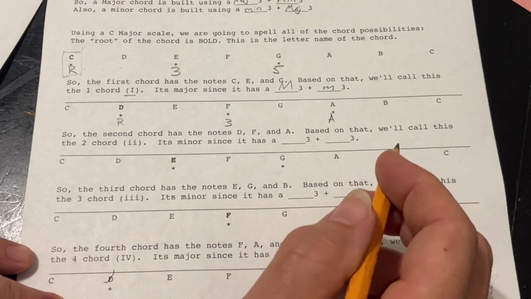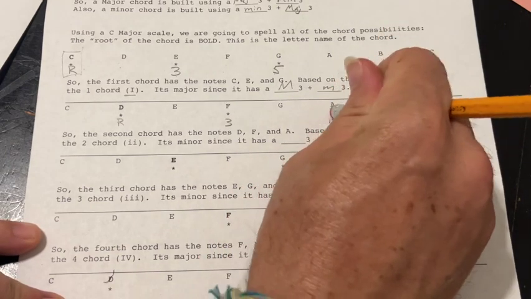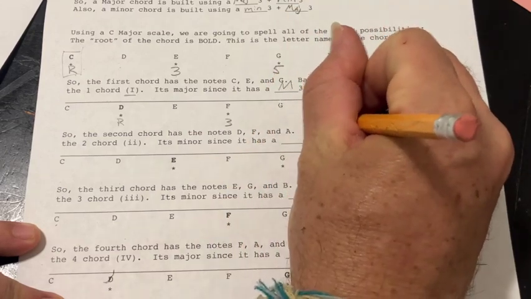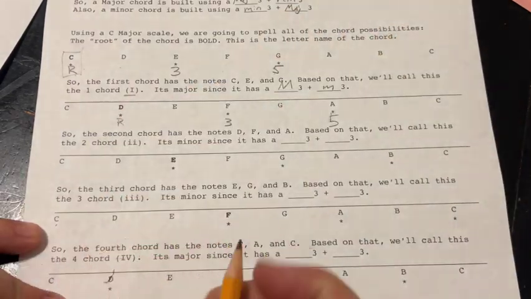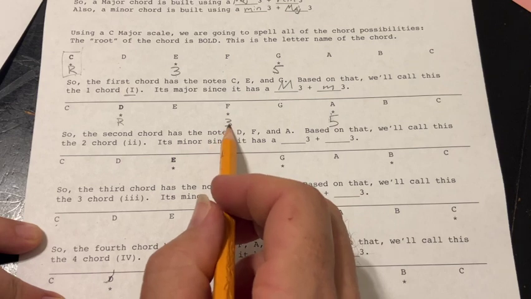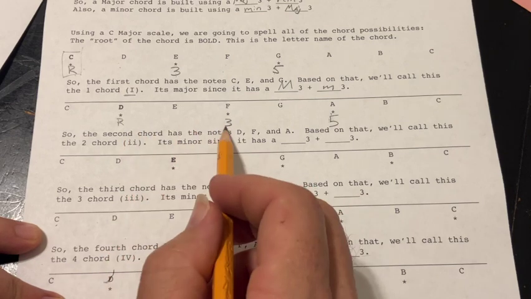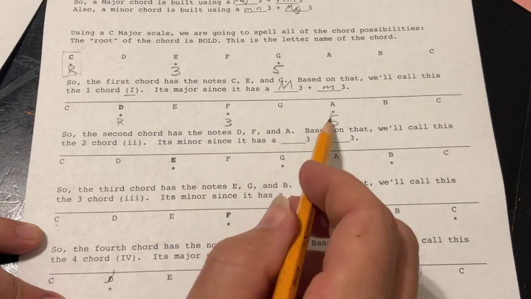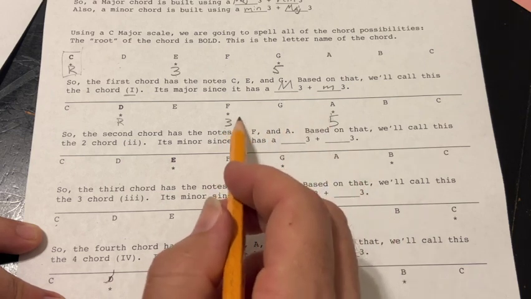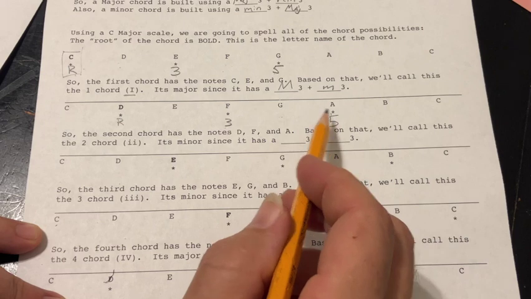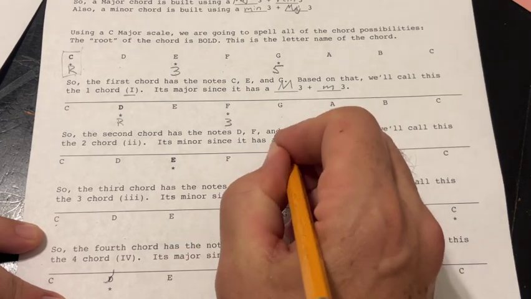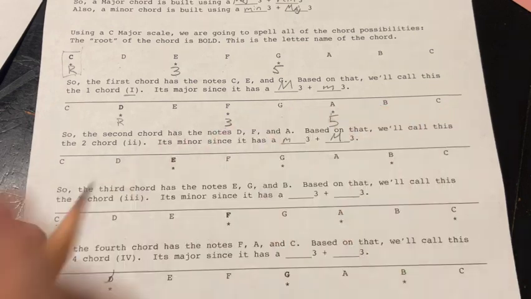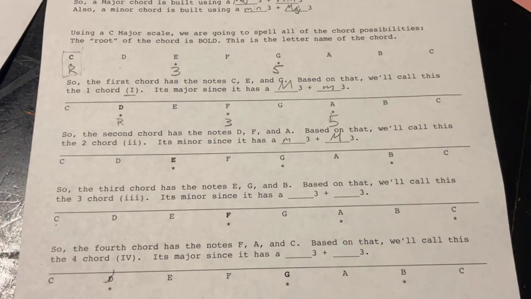Okay, so it's got a minor third on bottom because D to E is a major second, that's a whole step. And then E to F is a half step, right? Am I following that so far? And then F to A is 2 whole steps. F to G is a whole step, G to A is a whole step. So it's our normal minor chord, which has a minor third followed by a major third.